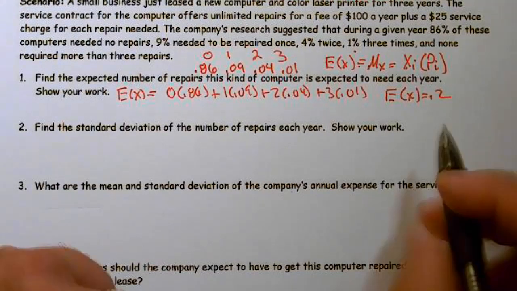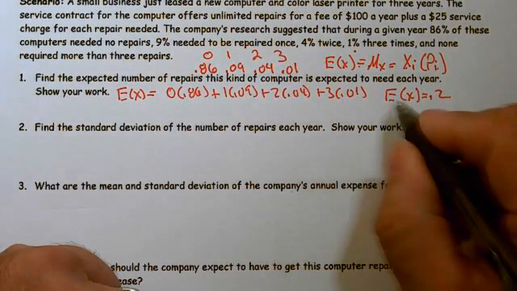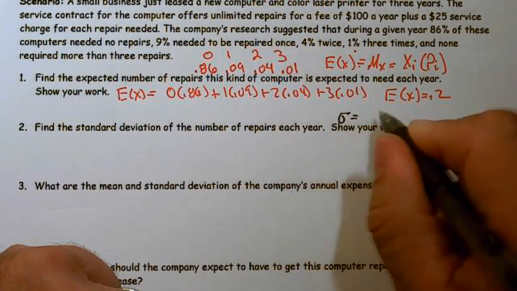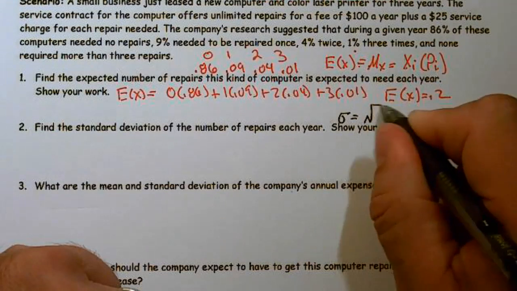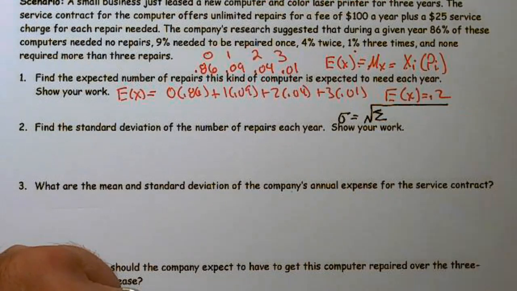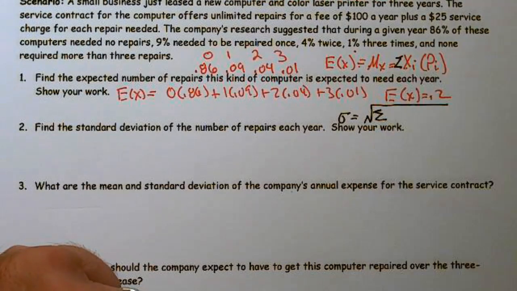All right, so we're going to need our standard deviation formula. And our standard deviation formula is basically the standard deviation equals the square root of the summation. And I should have had a summation sign here, by the way.